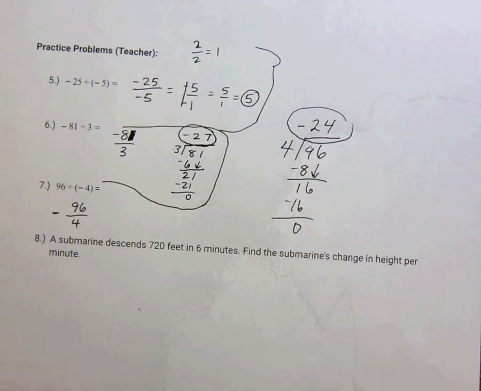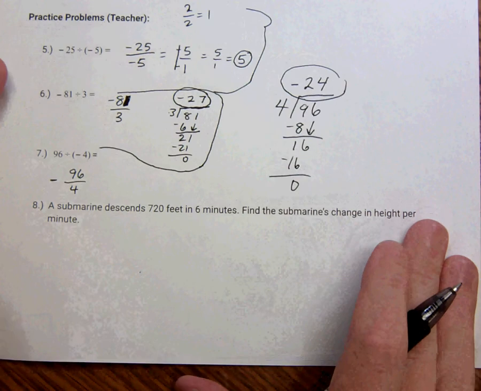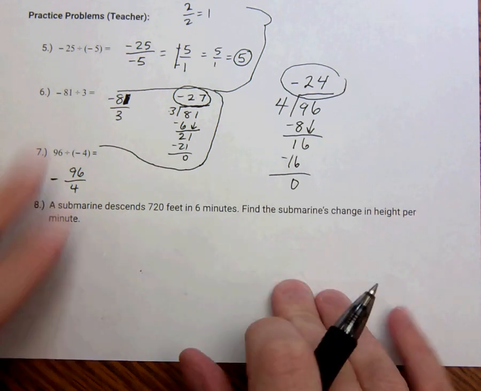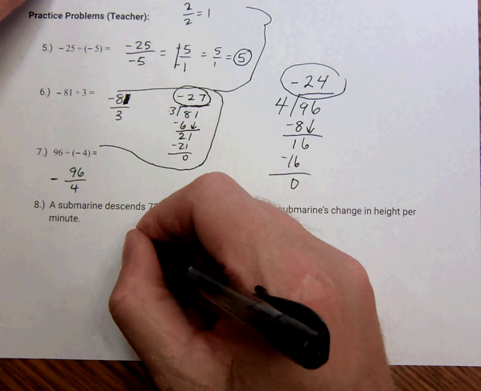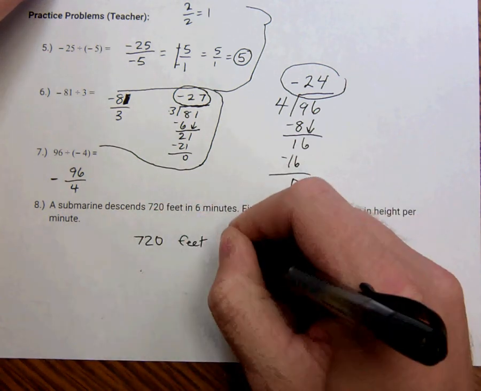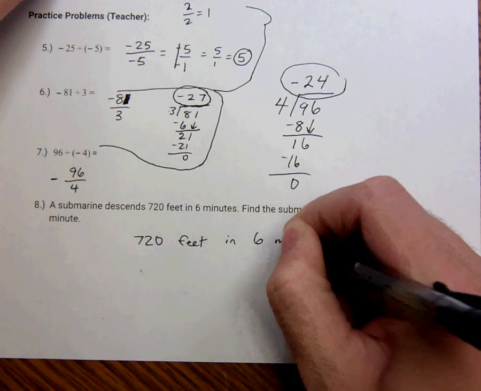Finally, a nice little word problem. A submarine descends 720 feet in 6 minutes. Find the submarine's change in height per minute. All right, so it descends 720 feet in 6 minutes.